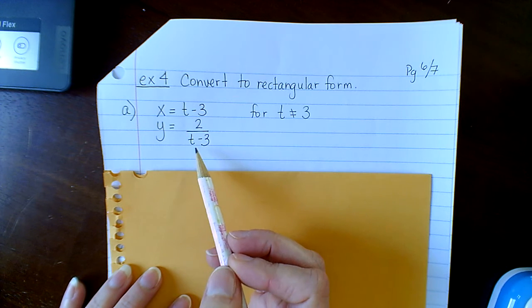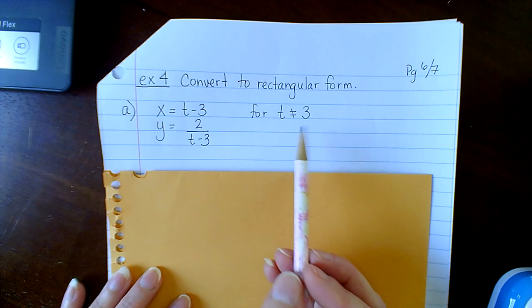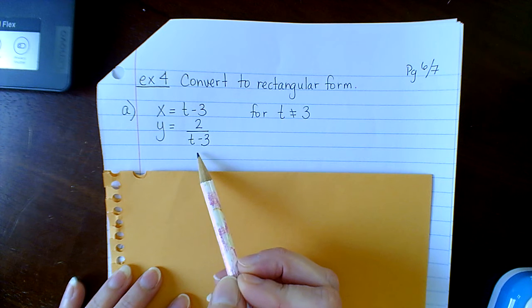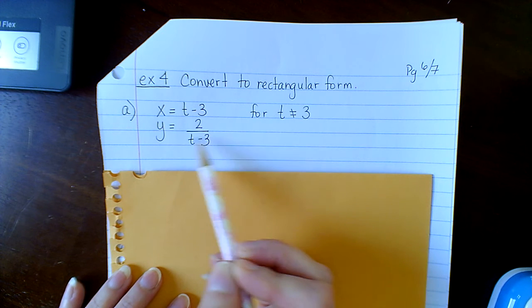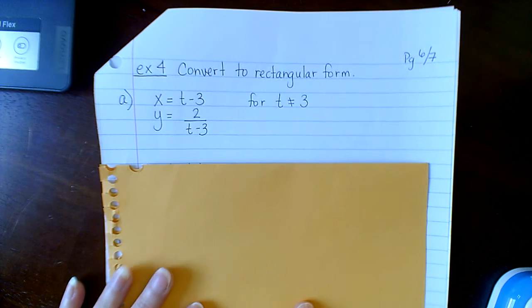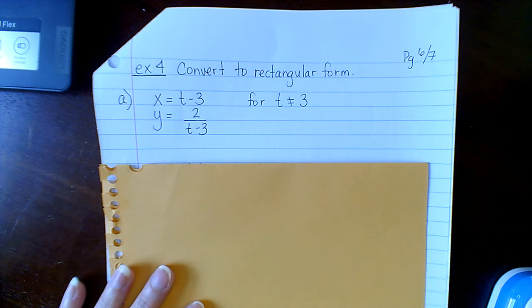So if I have these parametric equations for t not equal to 3. Now that's because obviously right here, if you have t equal to 3, we get a domain error because we're dividing by 0. So how are we going to convert this to rectangular form? We don't have to graph it here. So you don't have to worry about grabbing the calculator.